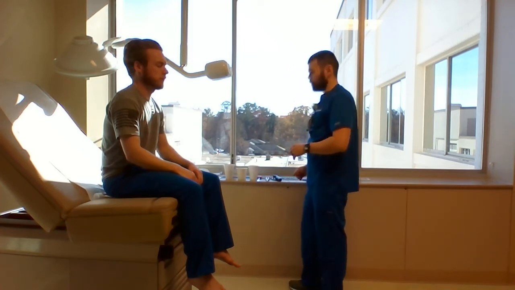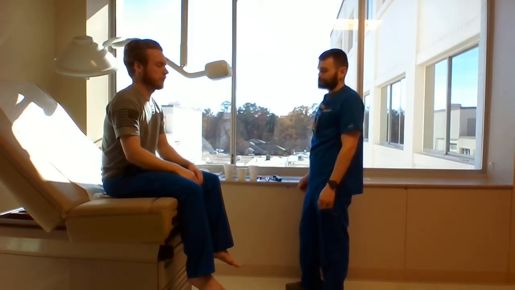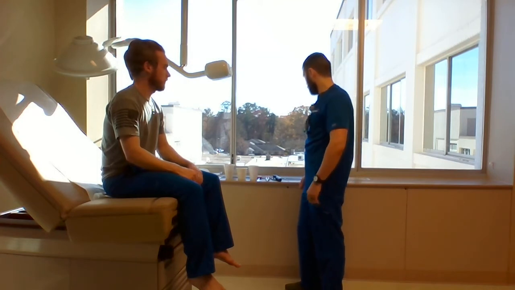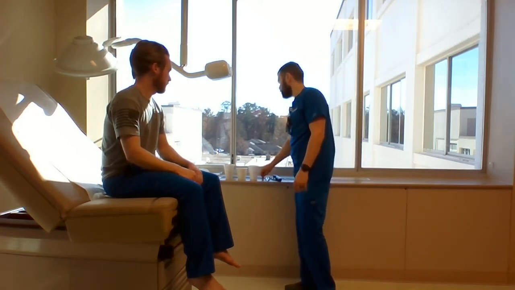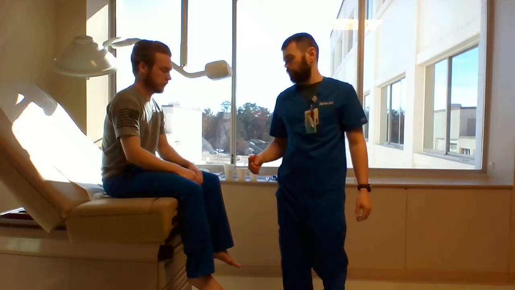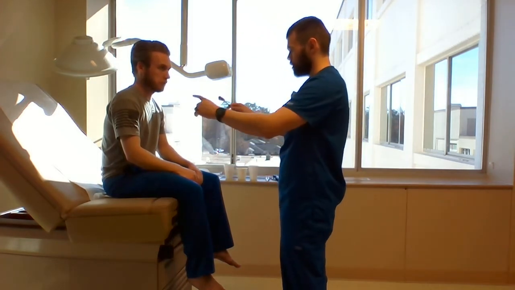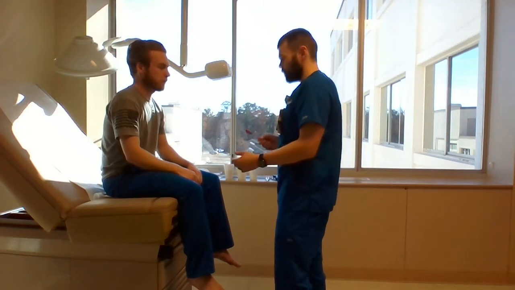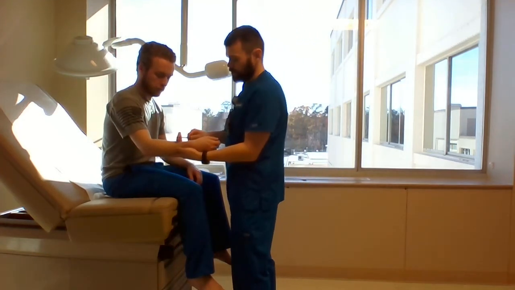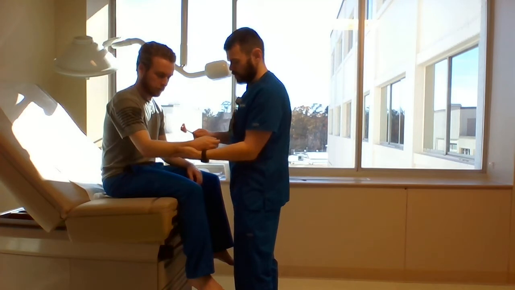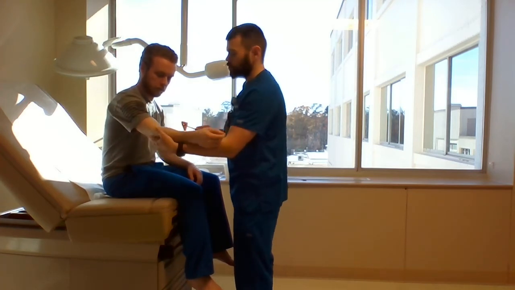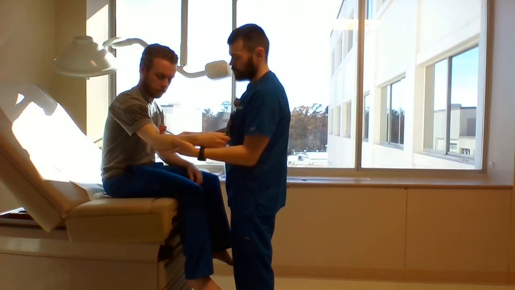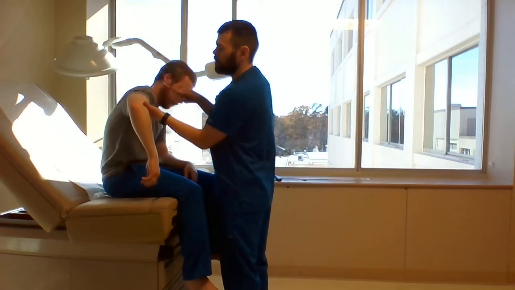All right, so now we're going to move on into the next section of the test, which is the reflex. Okay? So we're going to be checking your reflexes. We're going to start with the hands, work our way up, and then work our way back down, okay? So first we're going to check the brachioradial reflex. Yeah, over here, just relax your arm, okay? This is the bicep reflex.